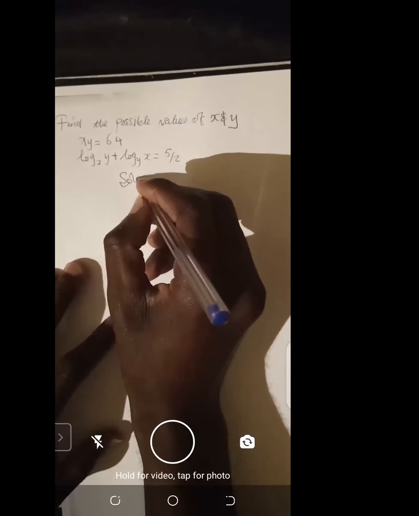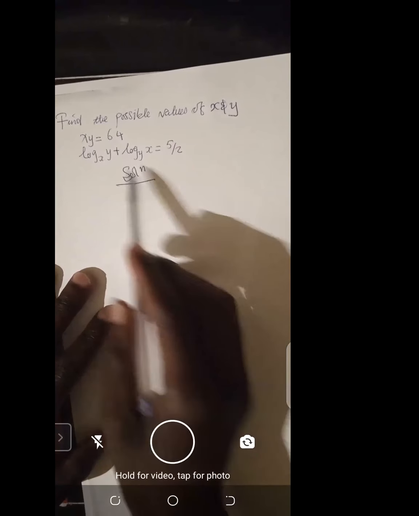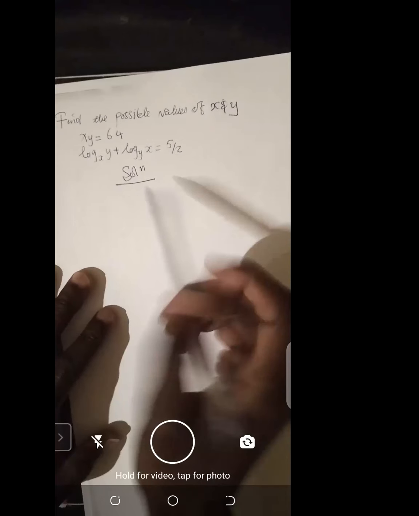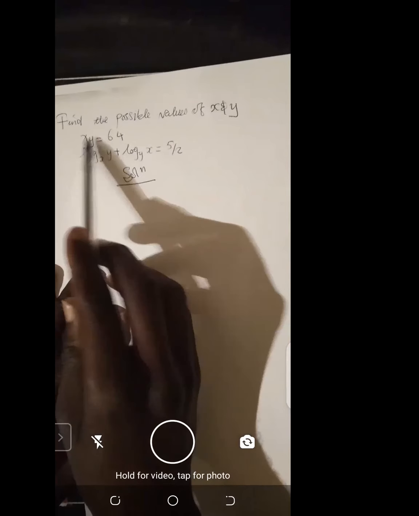Solution. So let's start. Here, I can advise we start with this one, because if you start with the other one and try to make any variable the subject of the formula, it's going to be ambiguous.